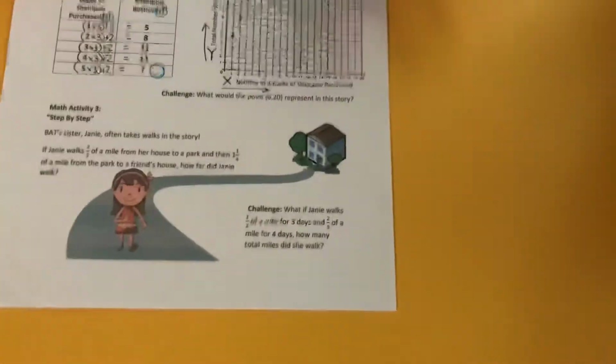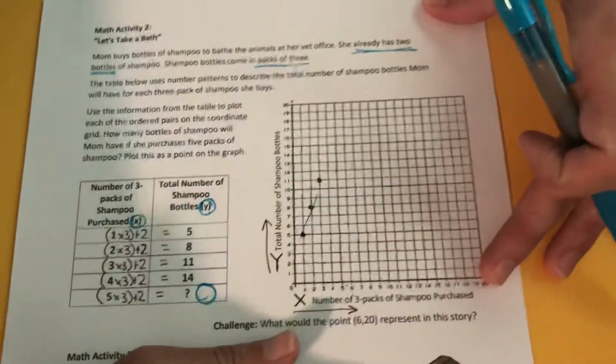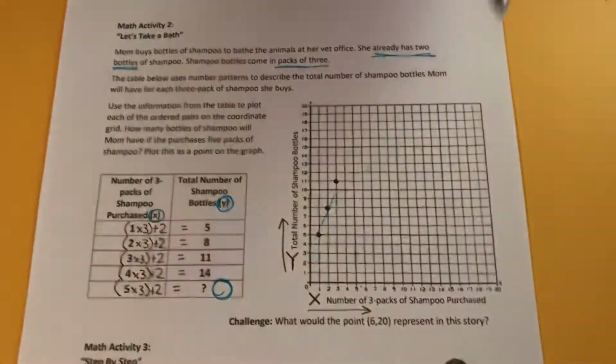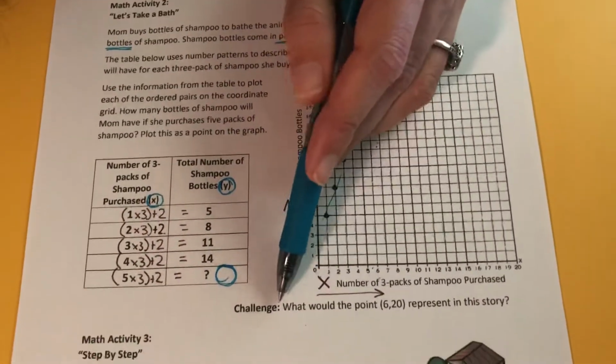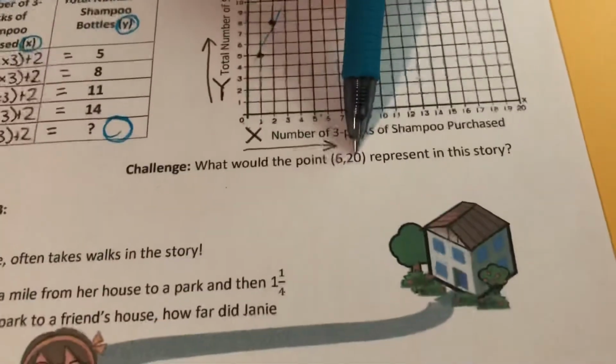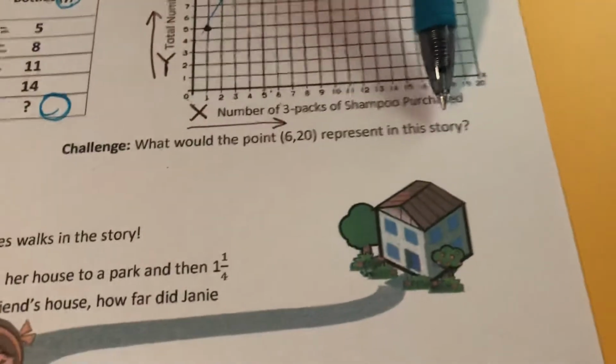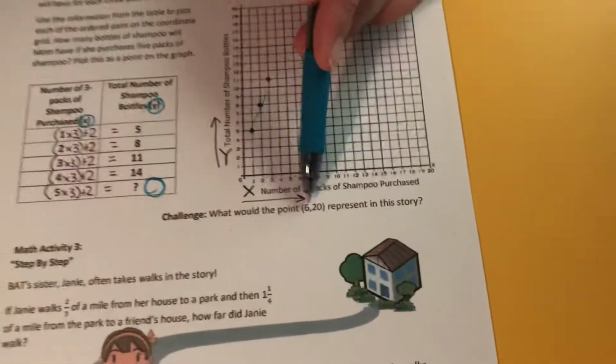And that is all that you have to do for this activity 2. This down here is activity 3. We're going to do that next week. Now, they did give you a challenge. I'll give bonus points to anybody who does this. What would the point 6, 20, so x of 6, y of 20, represent in this story? In other words, how many packs of shampoo would she have bought to get to 6 and 20?